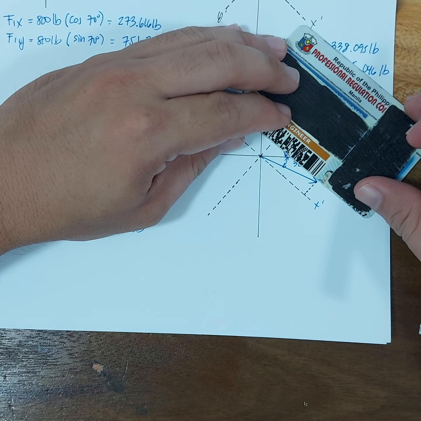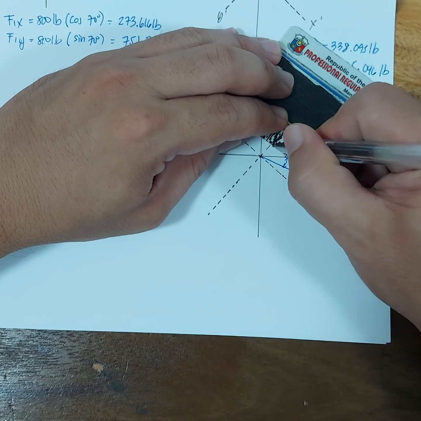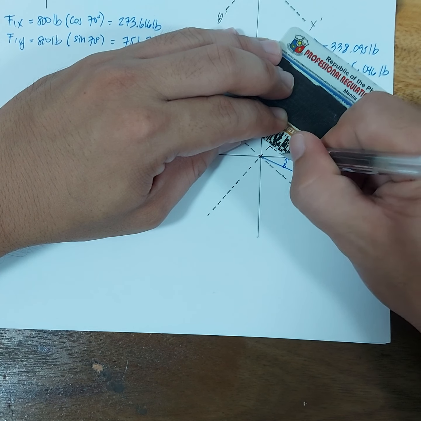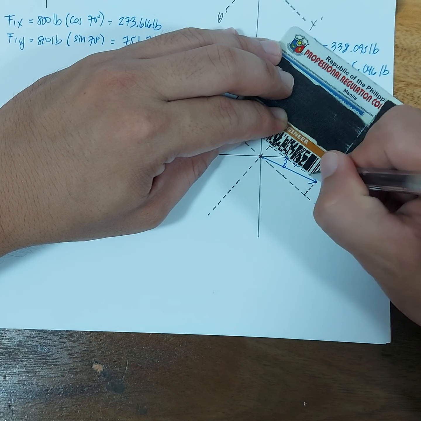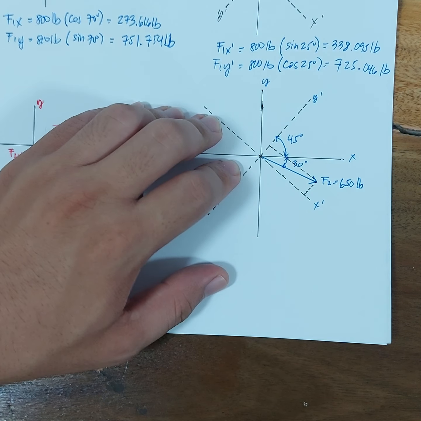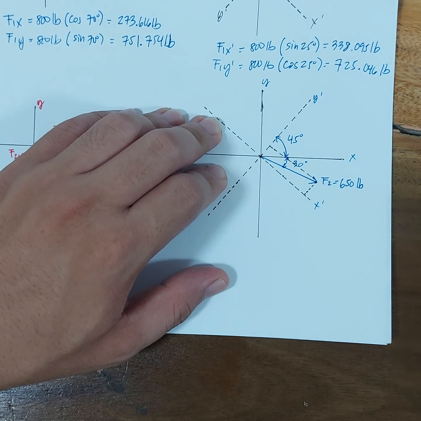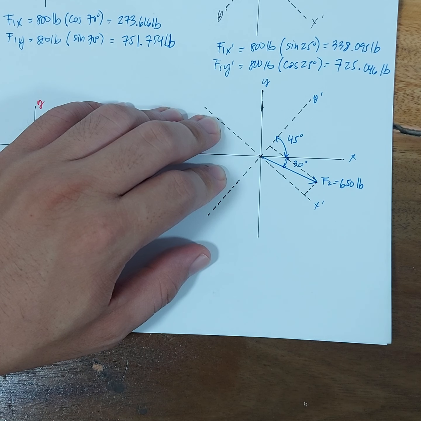Ayan. Hindi siya rectangle. Imagine nyo lang, rectangle yan.